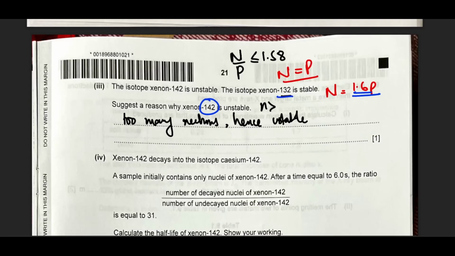And for 132, it is actually 1.4. So by simple general physics, since this 1.4 is less than 1.58, it will be stable. And since 1.6 is greater than 1.58, it will be unstable. But I understand you're not supposed to know this information. You're not supposed to memorize this because it's not a part of your course.